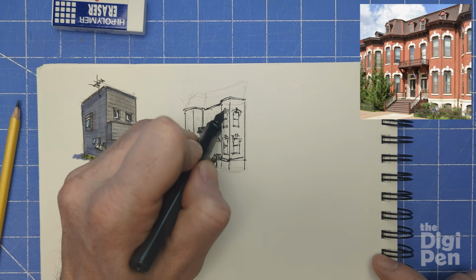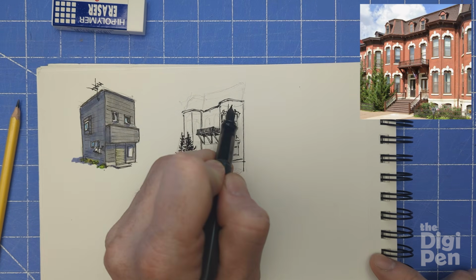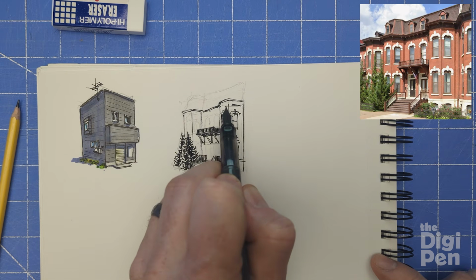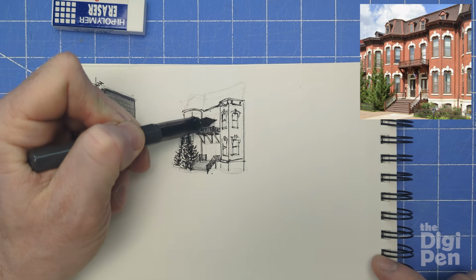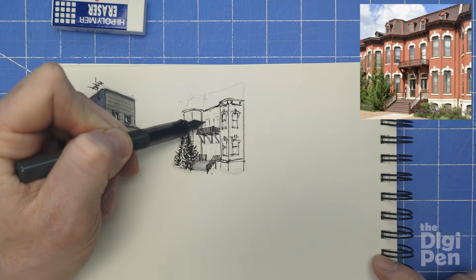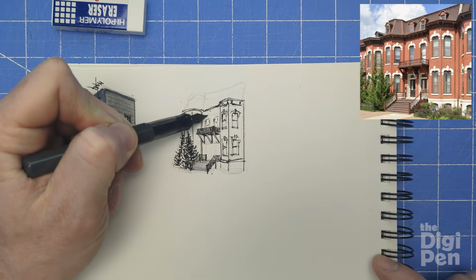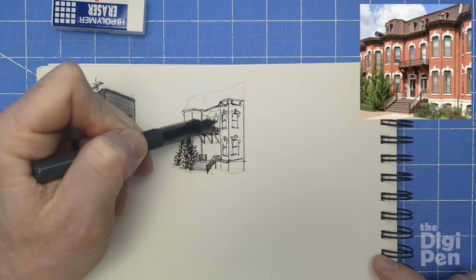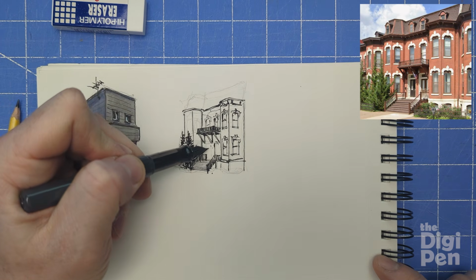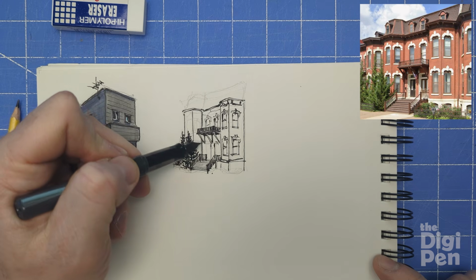Now, there are a few techniques that I am doing that I want to point out. You may have noticed that I'm using the back side of my pen to draw a lot of the window detail, and that is because I can tell that the window detail is going to require a lot of line work, and I want to be careful not to create a mass of dark, thick line work in any one area of my building. So by being intentional about making my line thinner, I can add just enough line work to suggest these windows and still have a balanced sketch.